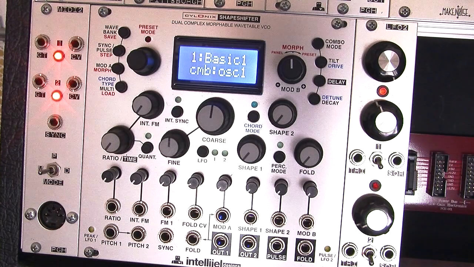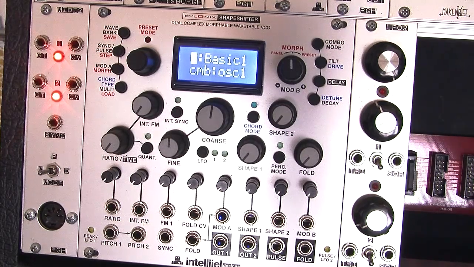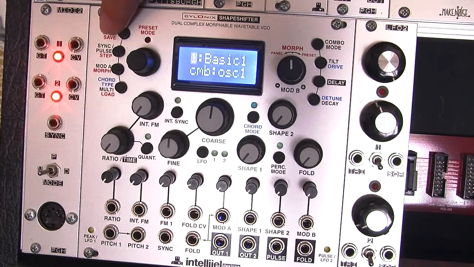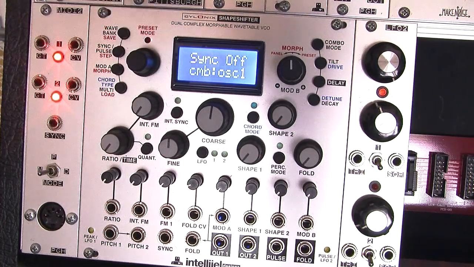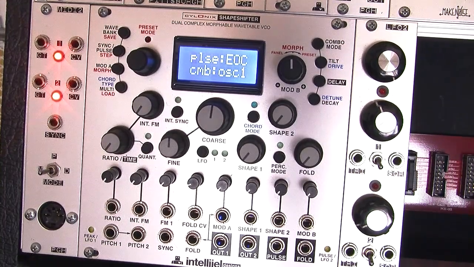Welcome back to another tutorial of the Intellijel Shapeshifter made by Intellijel. This tutorial is going to be covering two things, primarily the pulse output and the sync options. Both of these options can be found in the same menu. Right here it says sync/pulse. When you press it, you first get the sync options. When you press it again, you get the pulse options.